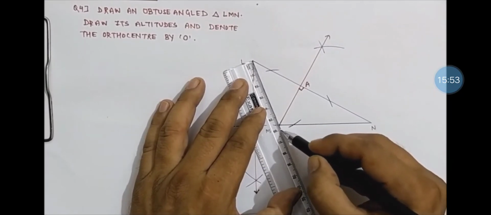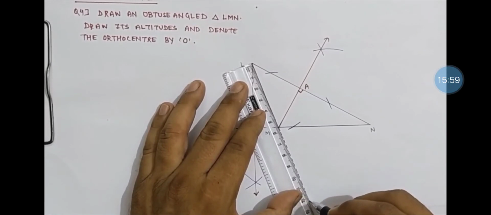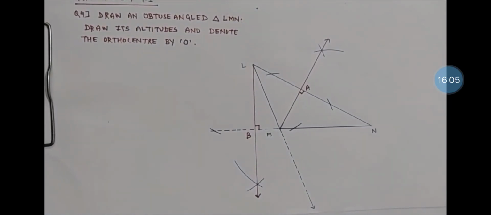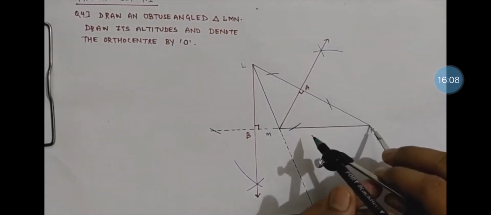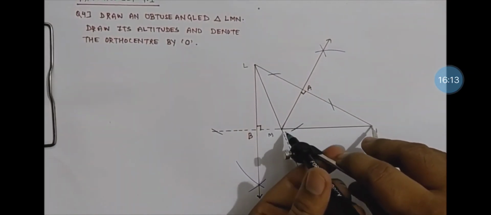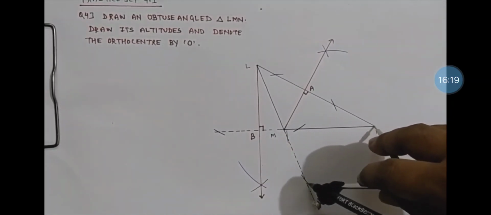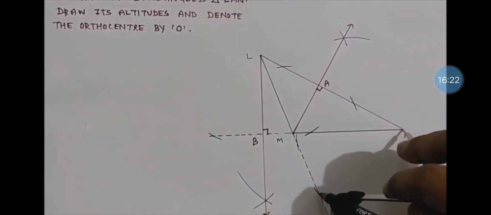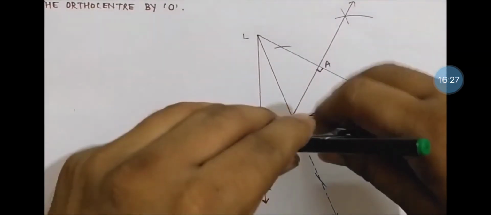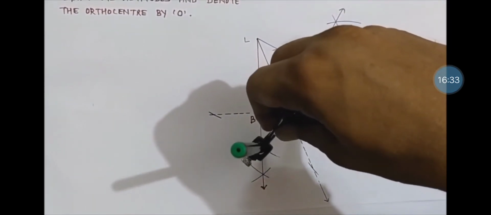So extend line MN in order to get the straight line. Now open compass such that you get two arcs on line MN. One is here and one is here. Now open the compass more than half and make arc on one side.